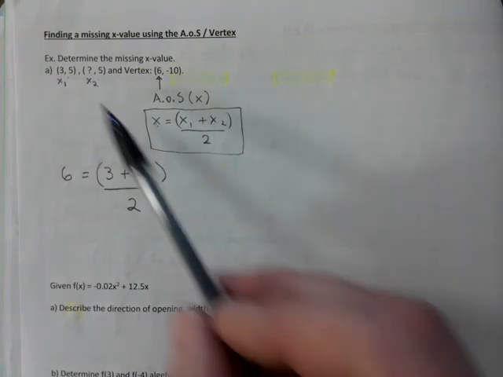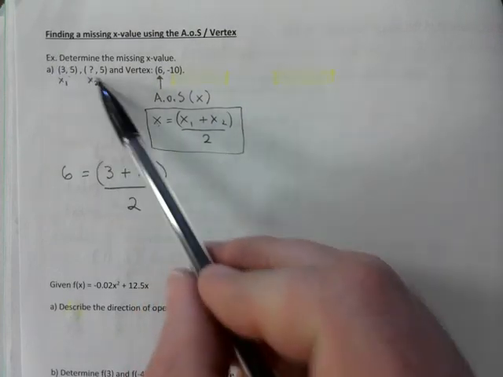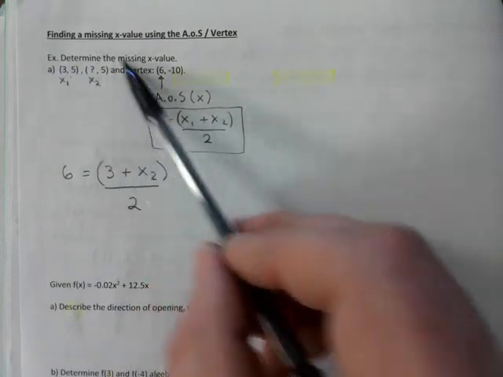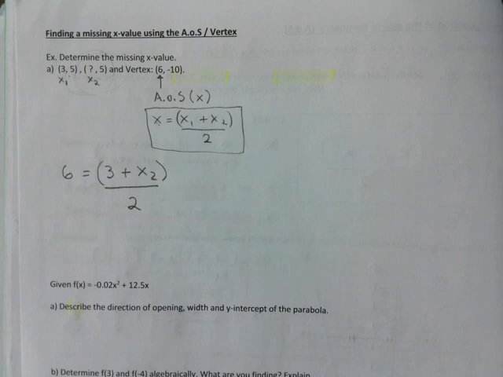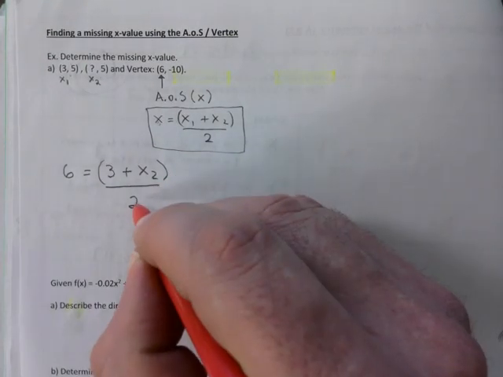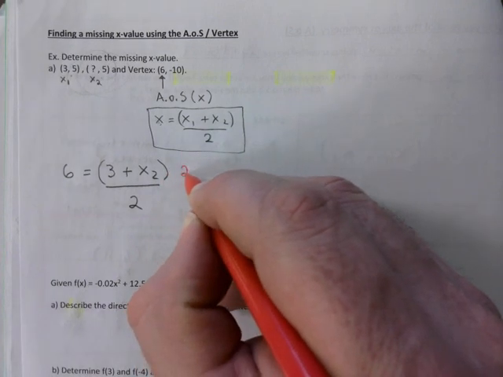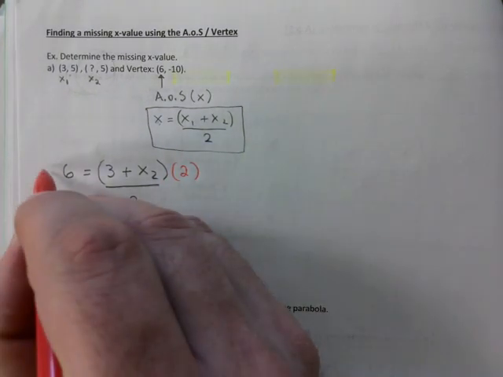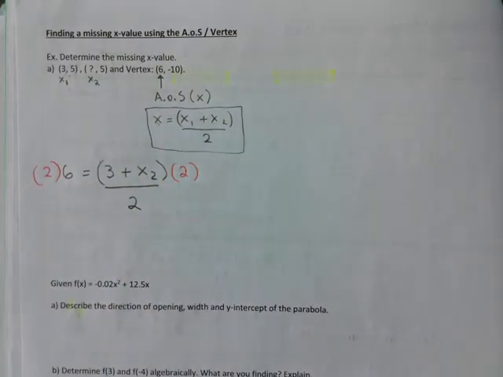We're almost ready to do our regression, but we need a third point. We need the coordinates of this. And so I'm going to use that. So here you do a little bit of algebra. To get rid of this 2 that's dividing the whole thing, we multiply the whole thing by 2. That's going to be the case every single time.